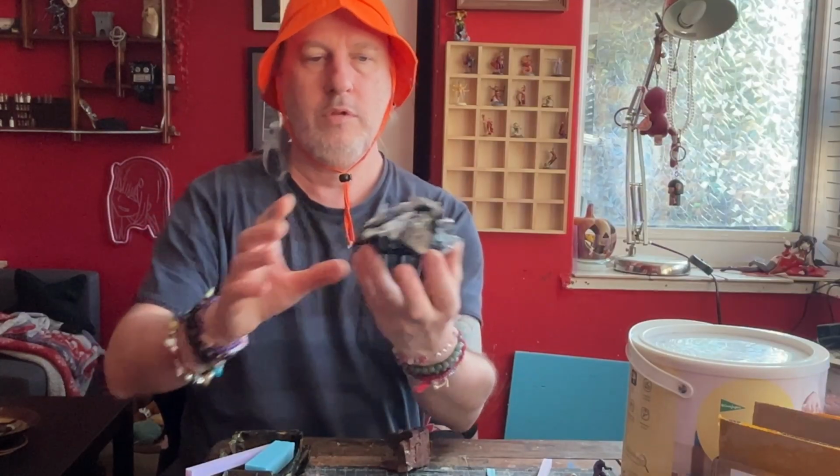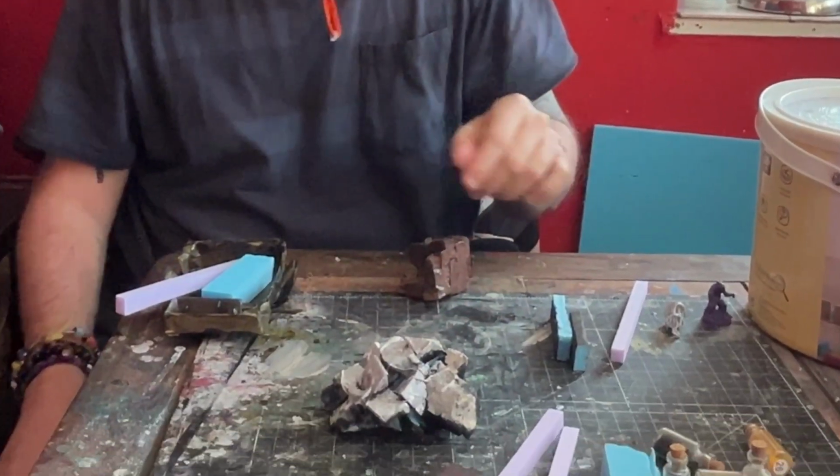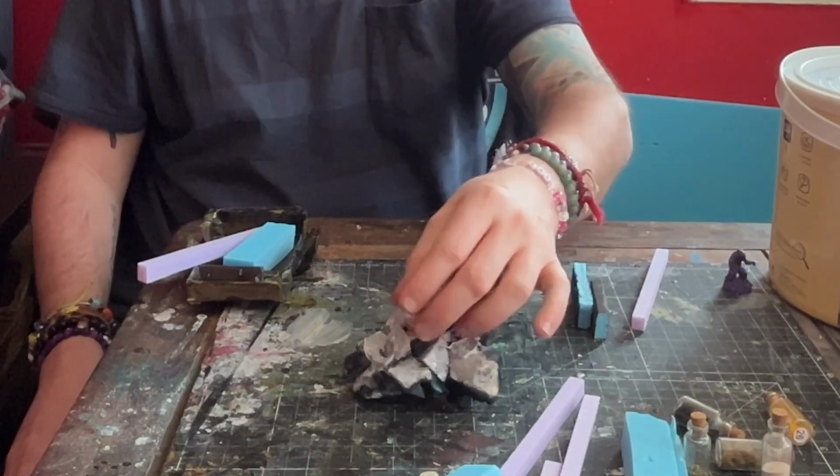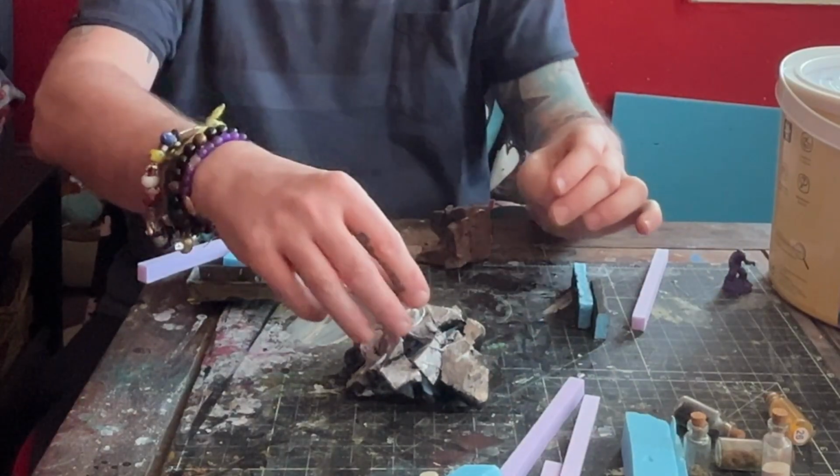You can also do this, which is take all of the rubbish bits of XPS foam that you did, stick it on a bit of card, cover it in hot glue, paint it white, and suddenly you have a rocky outcrop where the lizard man lives.